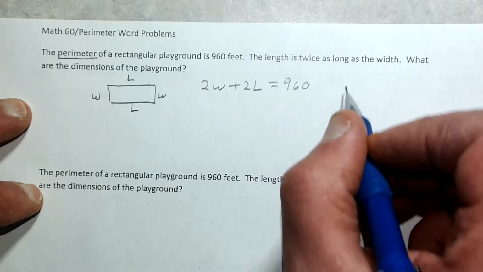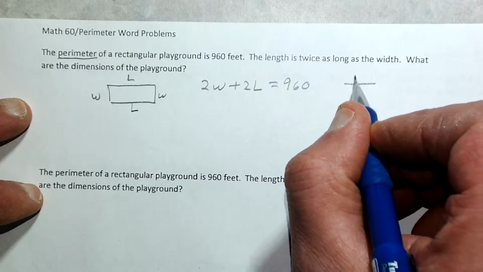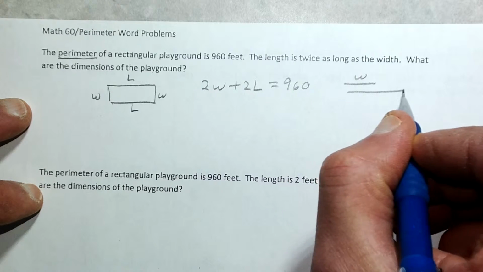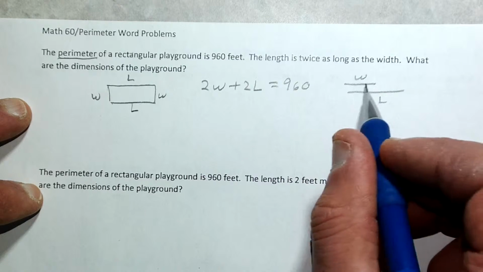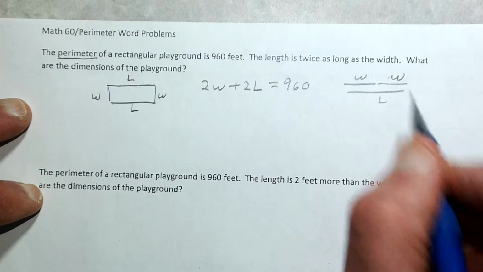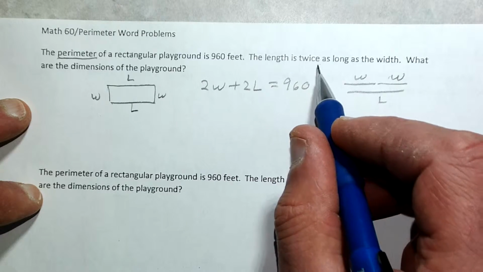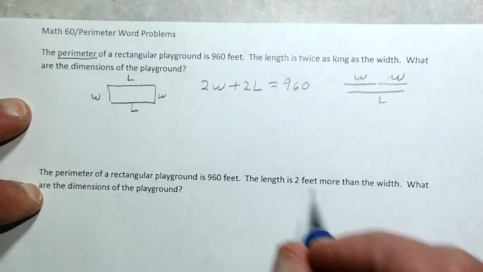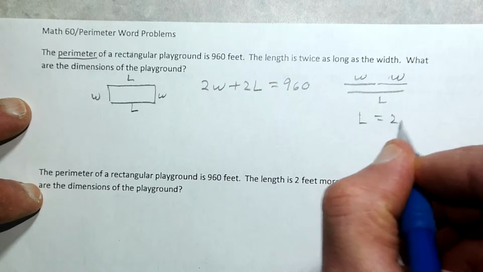So algebraically, if you looked at the width and compared it to the length, this length is twice as long as the width. In other words, it would take 2w to equal the length, because the length is twice the width. And there is my second equation. I could say that L is equal to 2w.